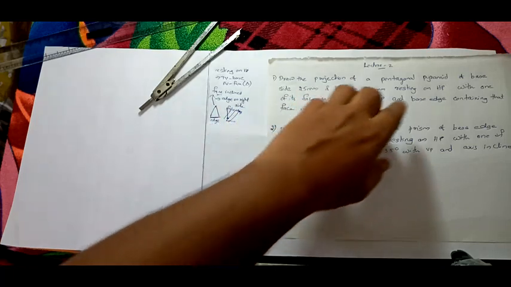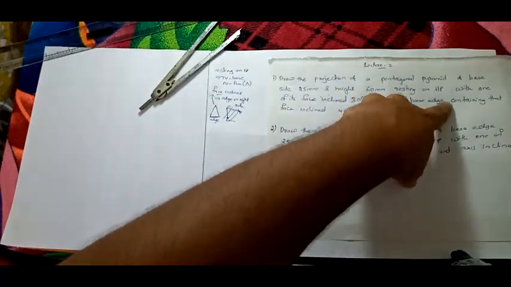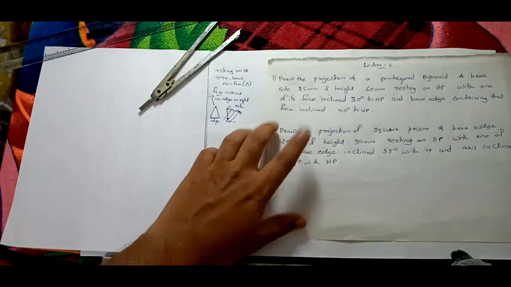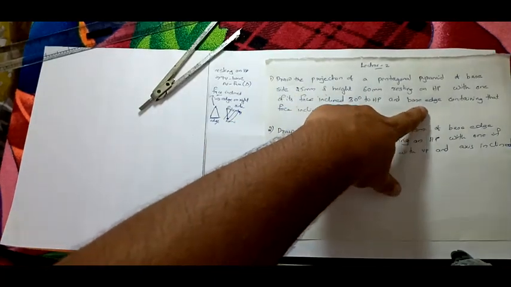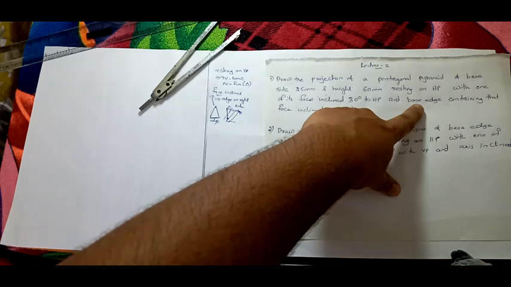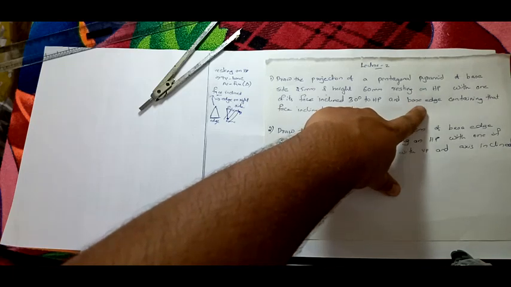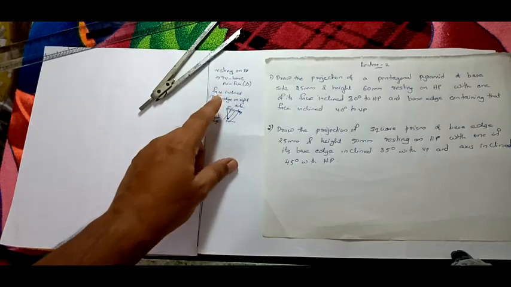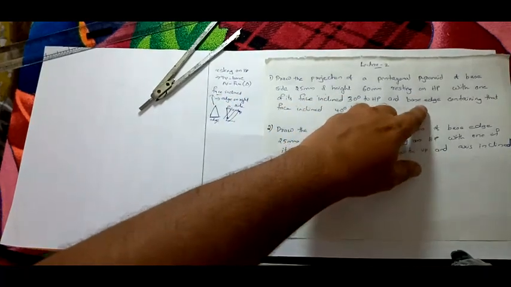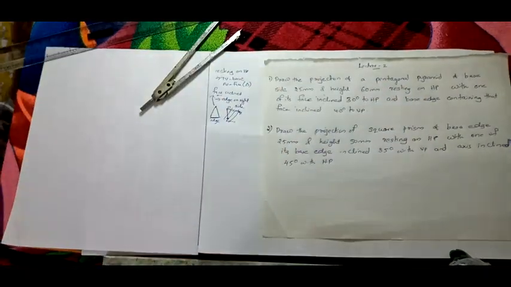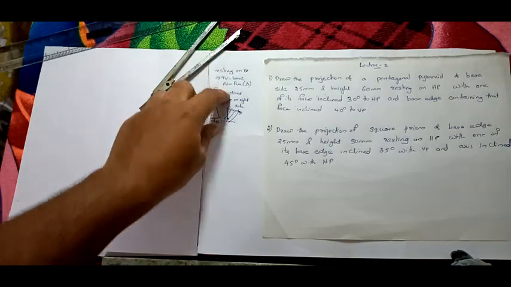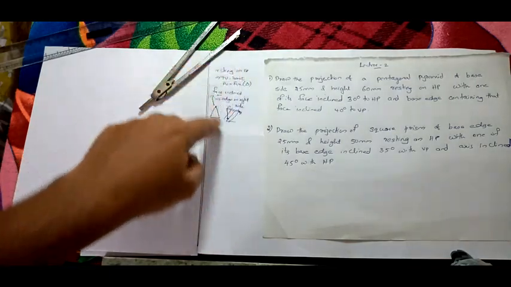If we have to give inclination to the base edge, that also explains that the edge should be on the right side. So these two points give us the same direction, that is, the edge is on the right side. We will start from these two. Very important, you have to understand this.